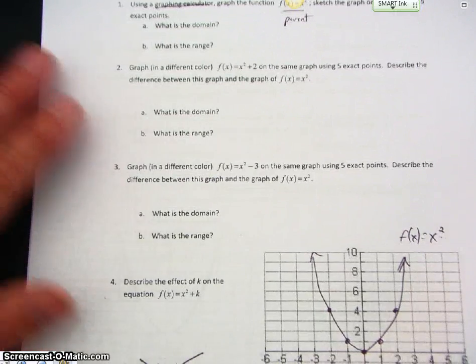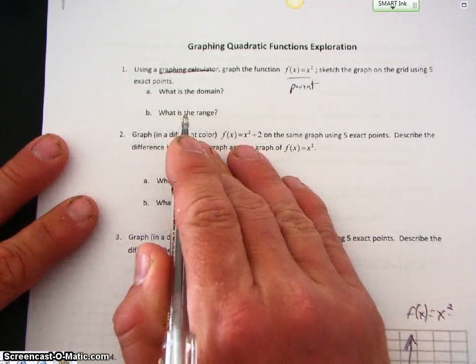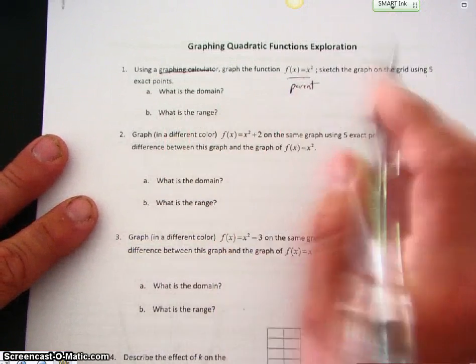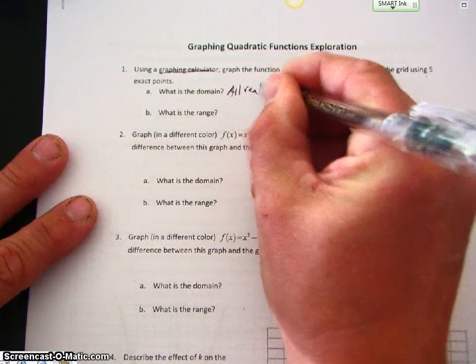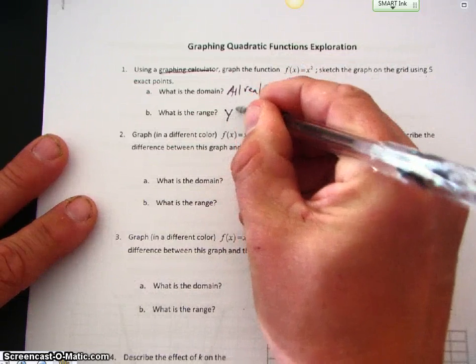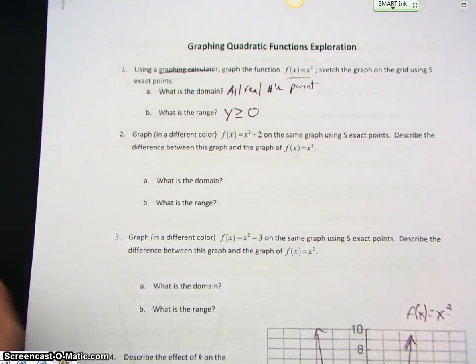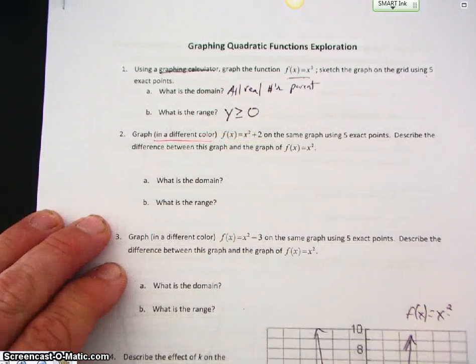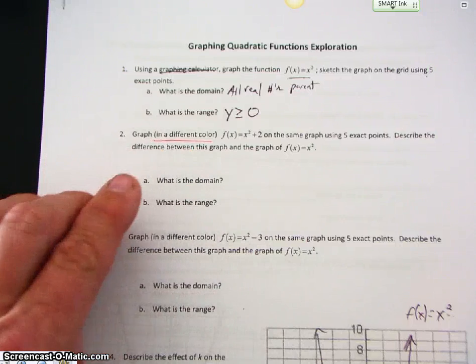Now, if you refer back to those videos, as I keep saying, I also tell you what the domain and range is for this function. I said before, the domain is all real numbers, and the range is y is greater than or equal to 0. Alright, number 2, use a different color. I will grade. If you do not use a different color, I will take points off.